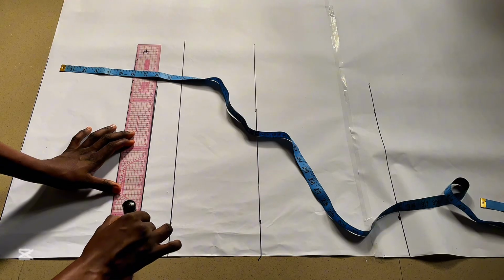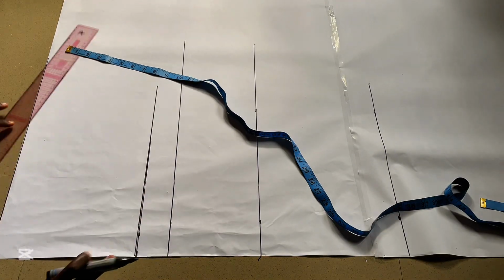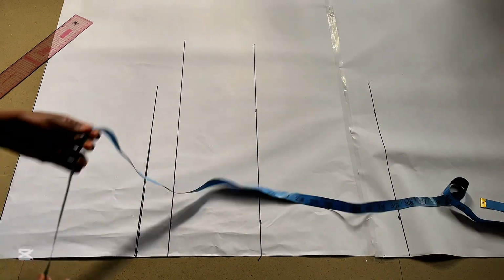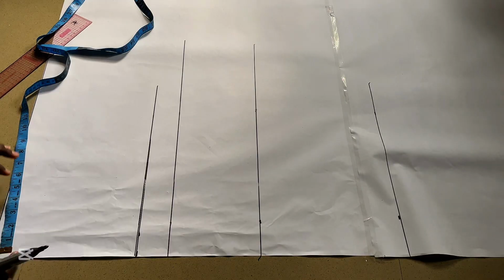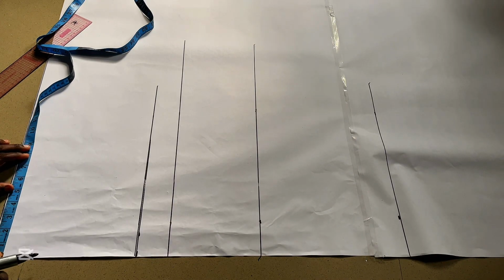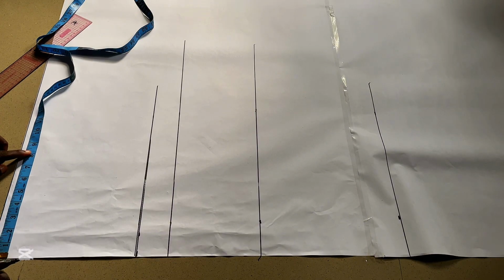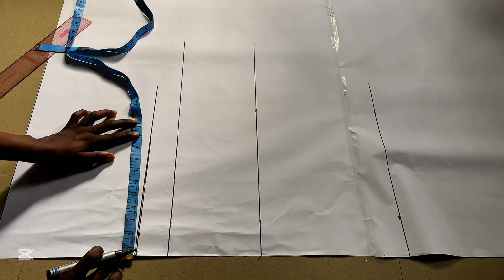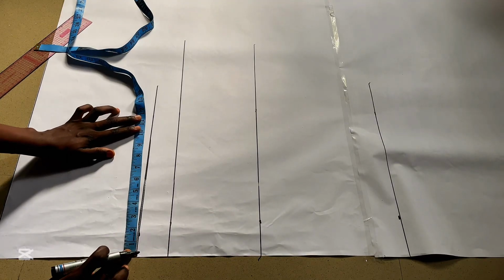All right, now the next thing that we're going to do is to mark our shoulder measurement. The shoulder measurement that I used for her here was a little too big. I had to reduce, so make sure you take your shoulder measurement properly. Here I used 8.5, that is 17 inches rather, divided by 2. So her original shoulder measurement is 8 inches, right? So that will be 16 inches divided by 2. Now I'm going to mark that on the chest line.